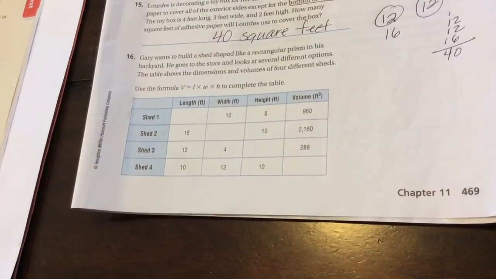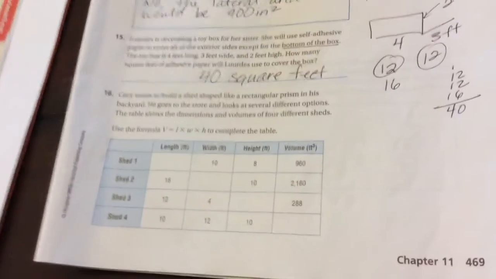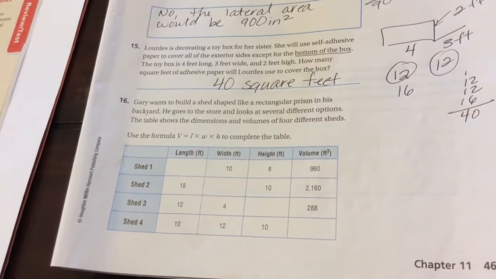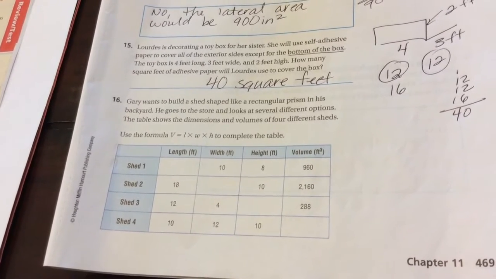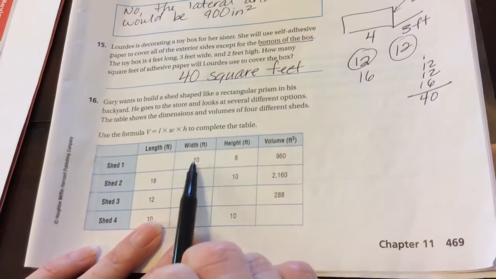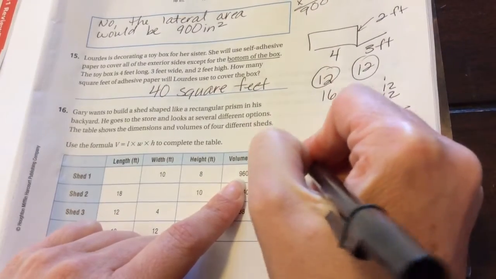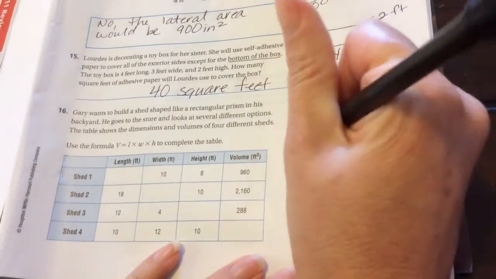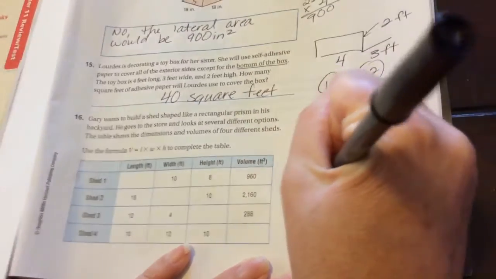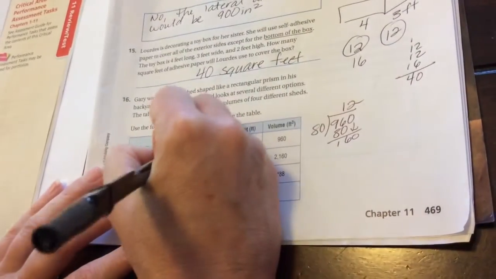Okay, number 16. Gary wants to build a shed shaped like a rectangular prism in his backyard. He goes to the store and looks at several different options. The table shows the dimensions and volumes of 4 different sheds. Use the formula volume equals length times width times height to complete the table. So this one I'm missing the length. So if I go 10 times 8, that's 80. And then I have to divide this 960 by that to get my missing piece. So that would be 12. So this one will be 12 feet.